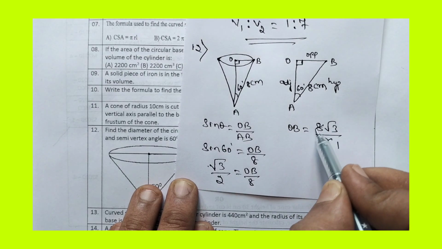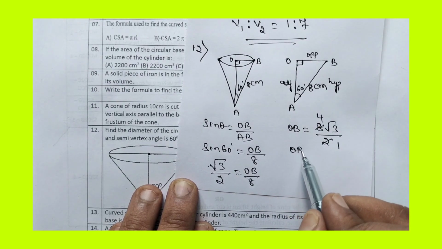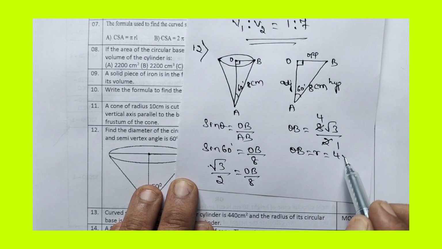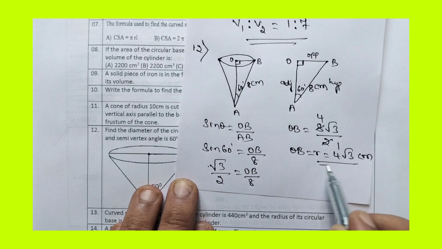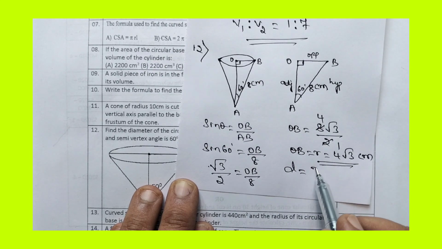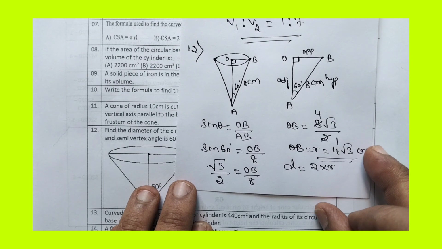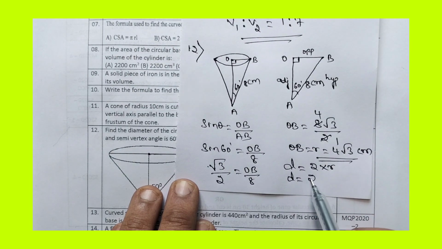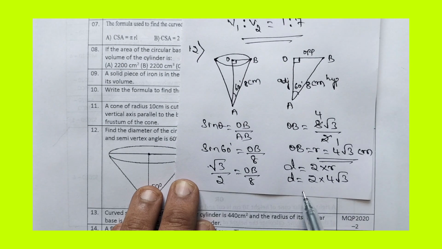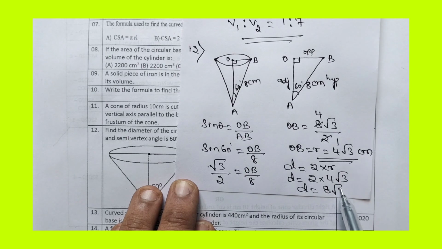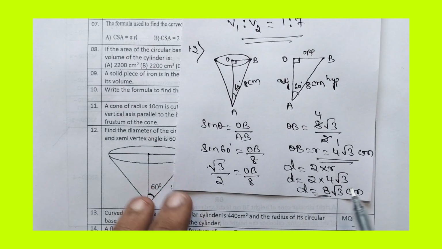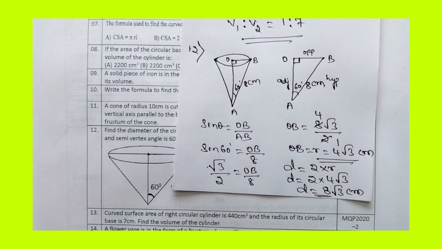ಸೊ 2 1s are 2, 2 4s are 8. So OB is equal to radius is equal to 4√3 centimeter. So radius ಗೊತ್ತಾಯಿತು. Find the diameter. Diameter is twice the radius. So diameter is equal to 2 into radius ಅಂದರೆ 2 into 4√3. So diameter of the given figure is 2 4s are 8√3 centimeter. So like this, by using trigonometric ratio, we can find the diameter of the given figure, which is equal to 8√3 centimeter. So this is the answer for 12th question.